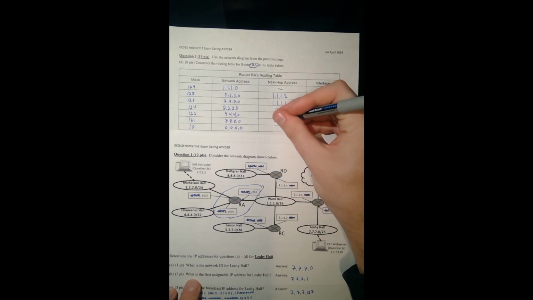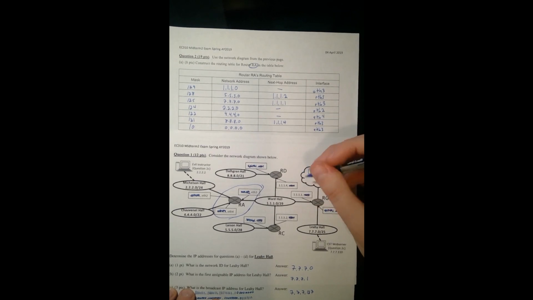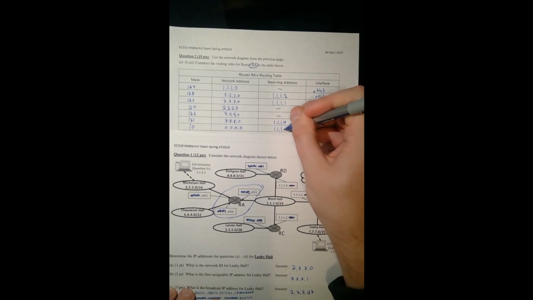For 8.8.8.0, we're going out F3 right here. We go through Ward Hall, we hit router D at 1.1.1.4. Okay. And then finally for 0.0.0.0, that's the internet. So we want to see where we go to get to the internet. That's the same as going through router G. So we leave F3 and we go to 1.1.1.1.